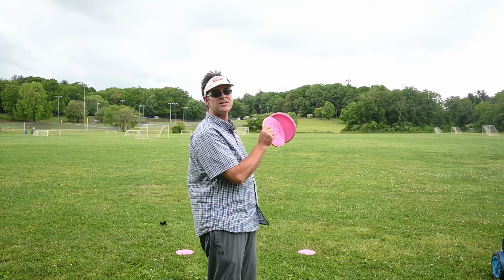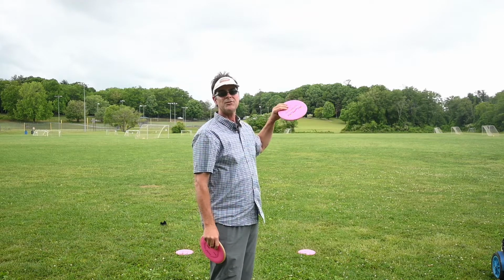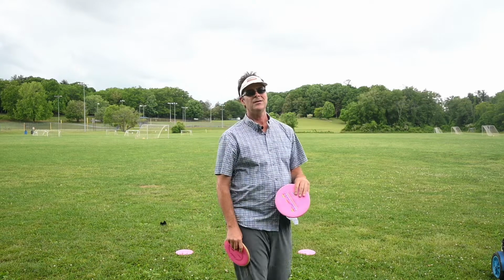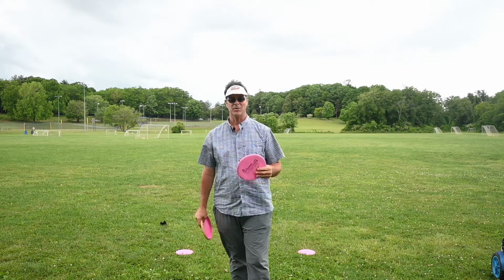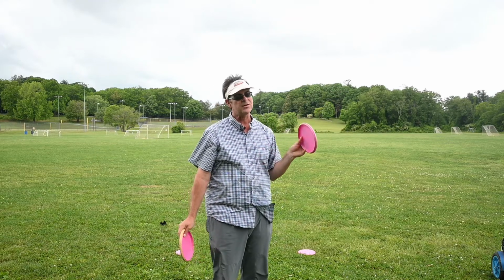We want everything under this disc. Everything that hits the top, unless that's a specific shot that you're throwing, a stall, where you're almost throwing it incorrectly, but on purpose. If you want it to stall out, that's a completely different shot.